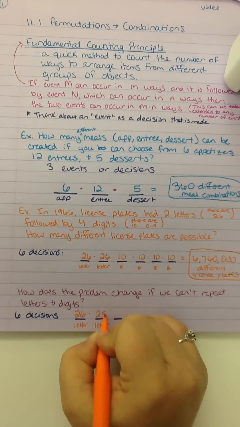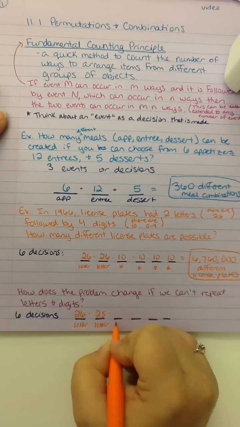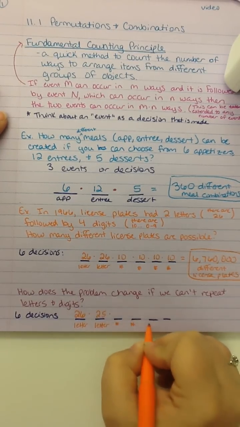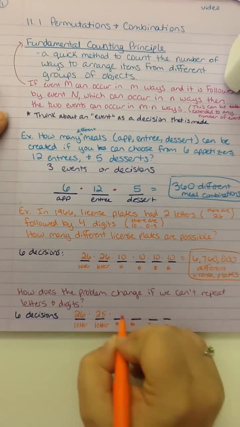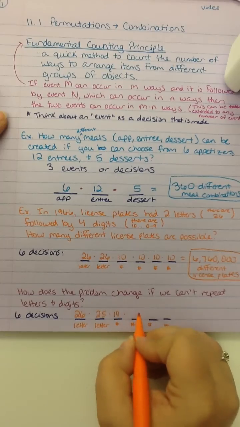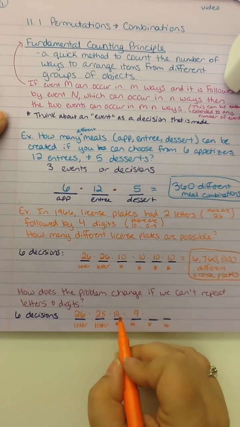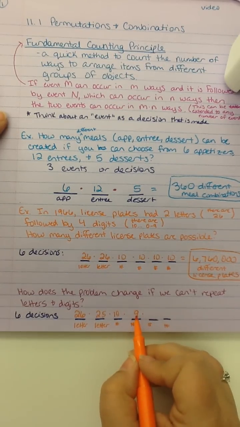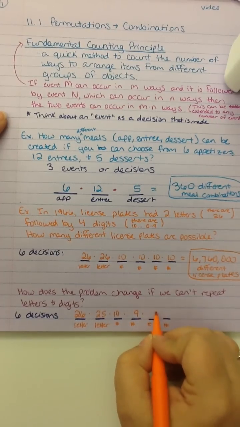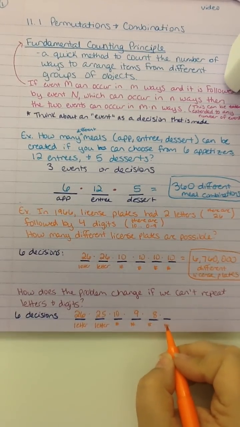I've got 25 left. And now the digits, the numbers, the first one, there are 10 possibilities for. But then whatever one gets chosen here can't be repeated, so there's only 9 here. But whichever one got chosen here or here, those 2 are now off the table, so there's only 8 here. So how many are left for your last decision?